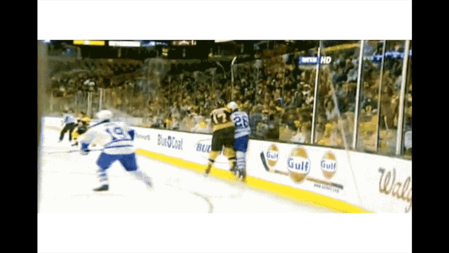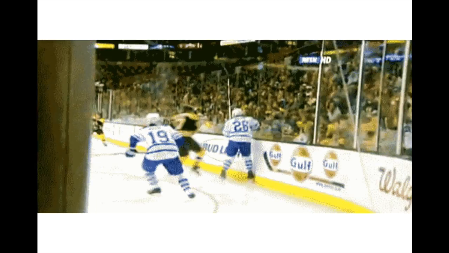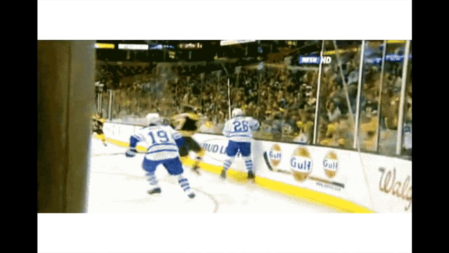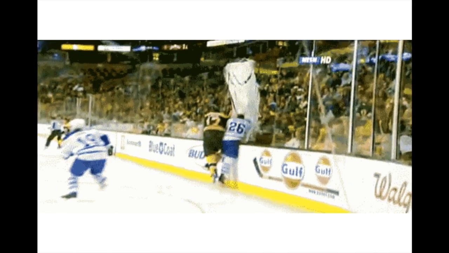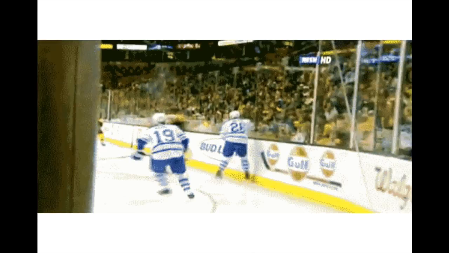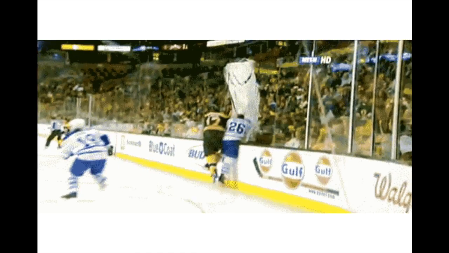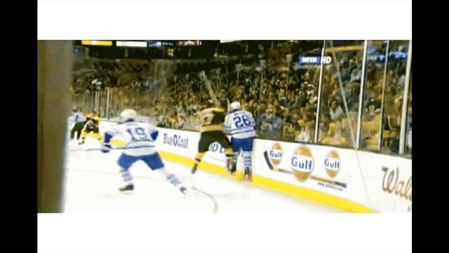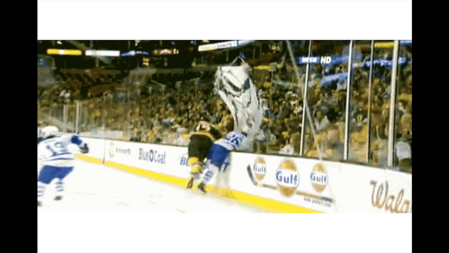However, in this collision right here, Milan Lucic throws himself and hits. As a result of the collision, the glass on the boards around the ice breaks. Why? Because Lucic was going with far more acceleration. The masses were probably about the same between Dustin Brown and Milan Lucic, but Lucic was accelerating a whole lot more. As a result, there was more force, and as a result, the glass broke.